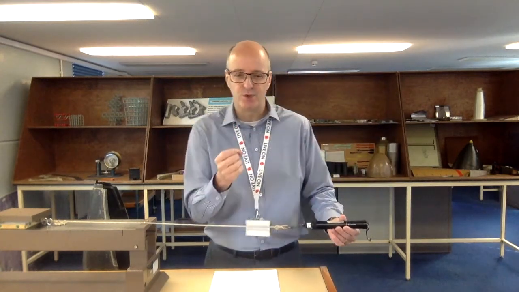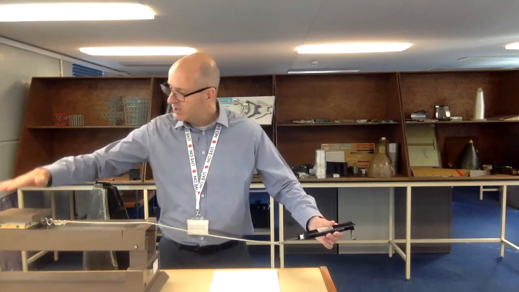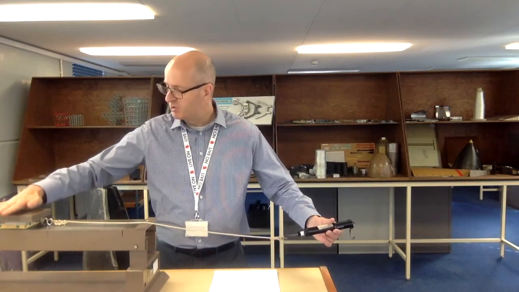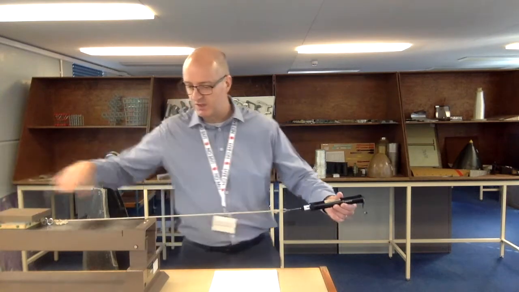Friction is proportional to the force between the surfaces in contact. So if I put more mass on there, there's more force between the surfaces and there's more friction. We've just proved that there. So that's the second law of dry friction.